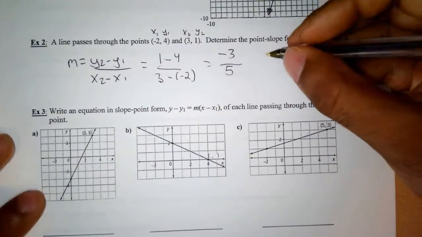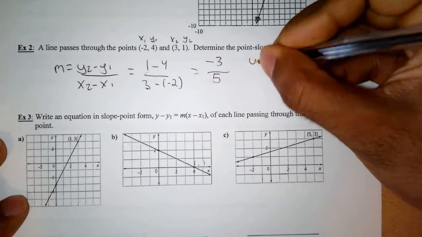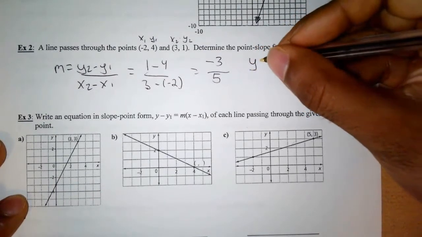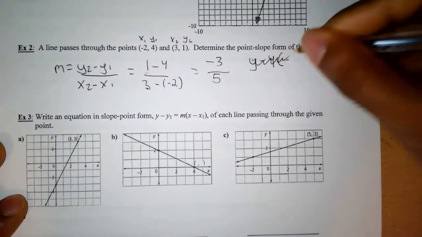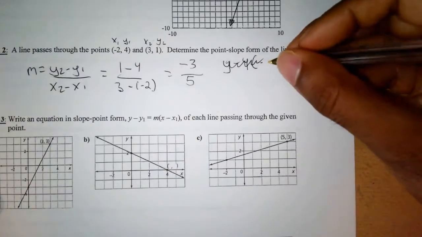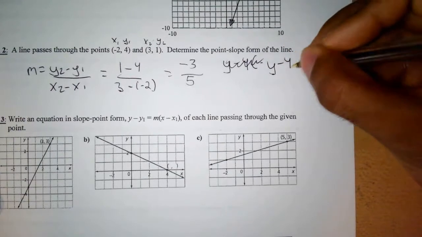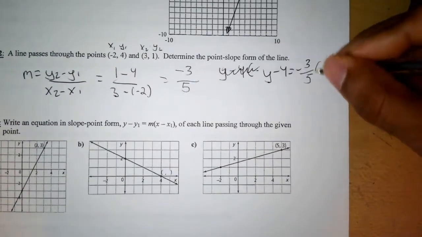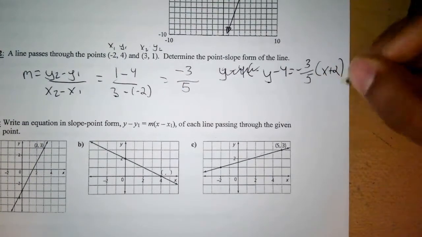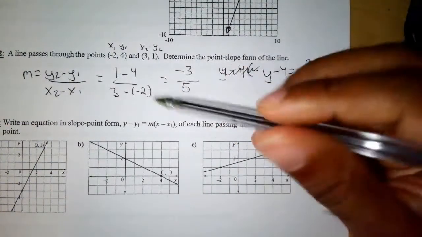So now we can put it as, either we can do our point slope form as y minus 4, and oops, this is incorrect. This is why you need a pencil. y minus 4 equals negative 3 over 5 x plus 2. So that's if we're using the first point, right?